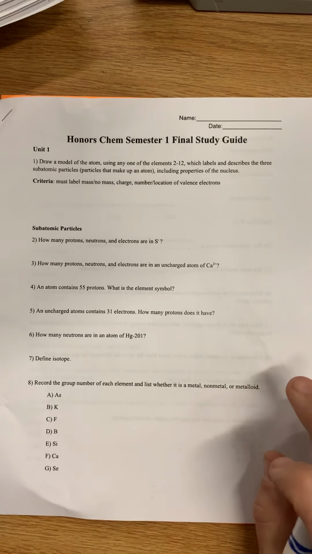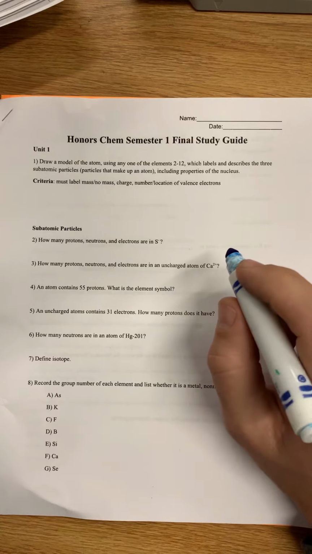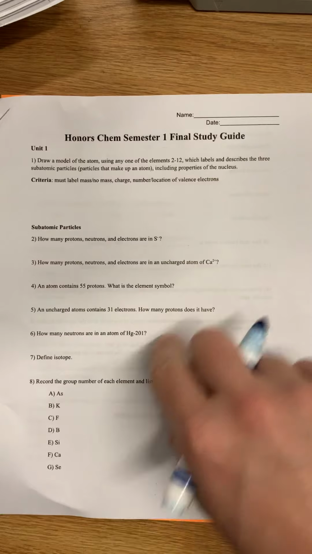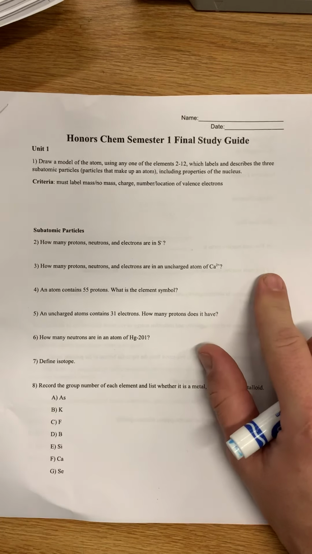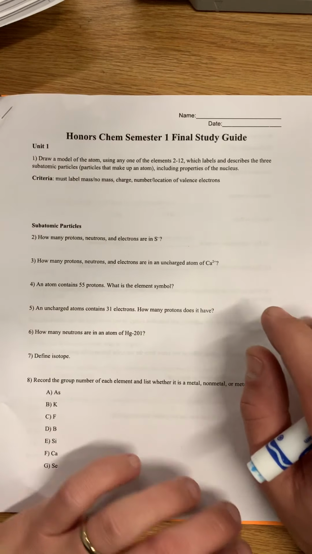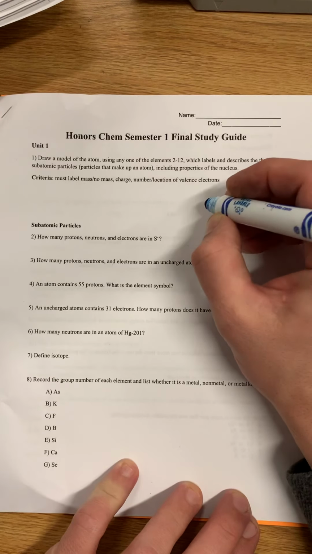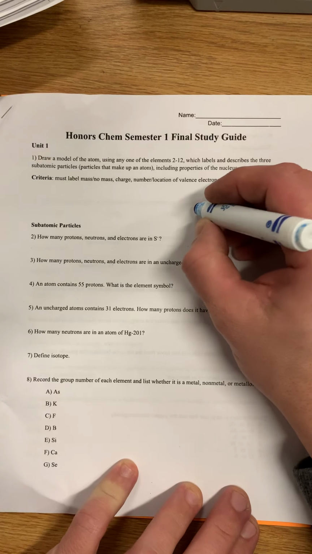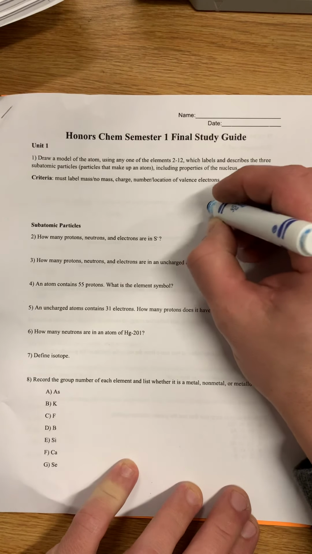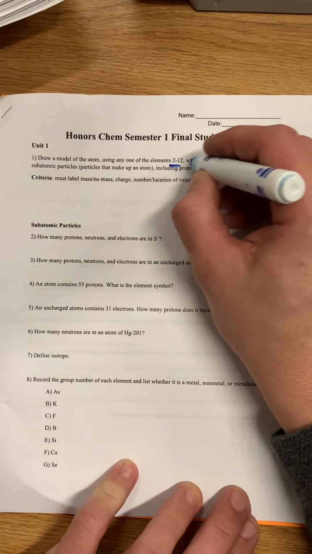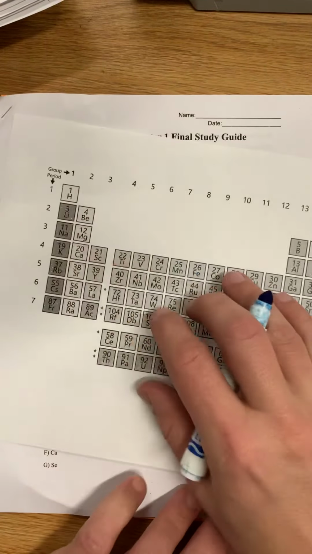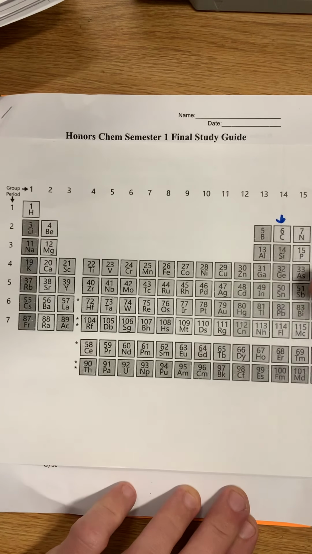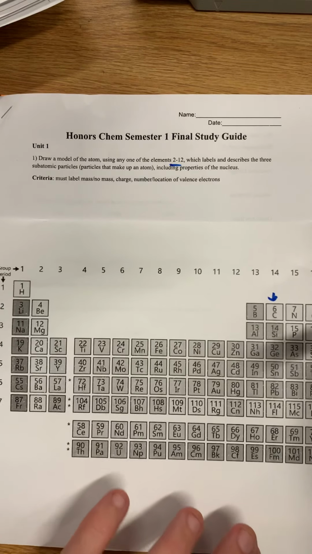Now I'm going to jump right into the first page and I'm going to tell you that there are probably 10 questions that have to do with all of the stuff that's here. So focus on this stuff, know it well. Now the first one asks us to draw a model of the carbon atom. It says anything 2 through 12, but I'm going to pick carbon because it is right in the middle of things. So carbon.